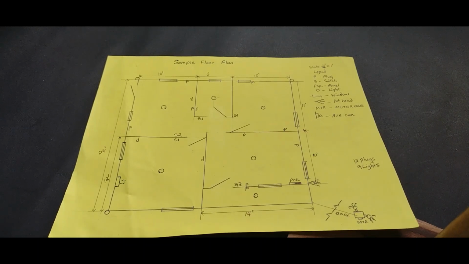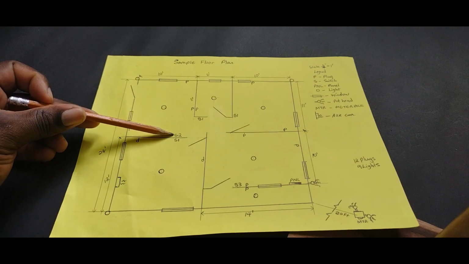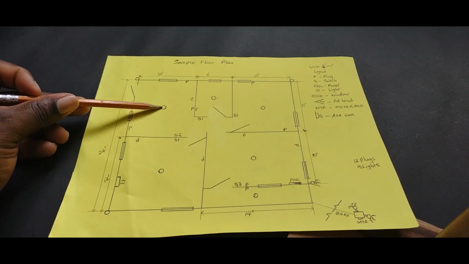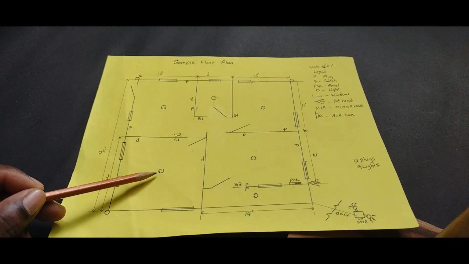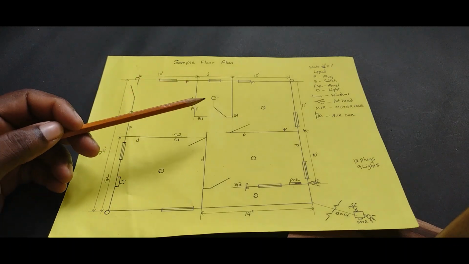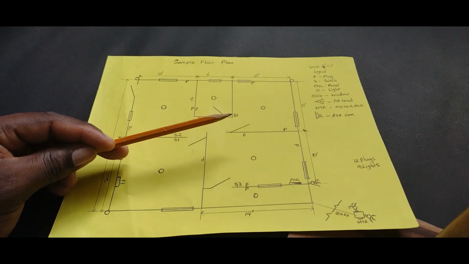Now, the outdoor light at the back will be controlled by one of these. There are 2 here. One will also control the kitchen light. And then we have 1 for the main bedroom, we have 1 for the bathroom, and then we have another for the smaller bedroom.